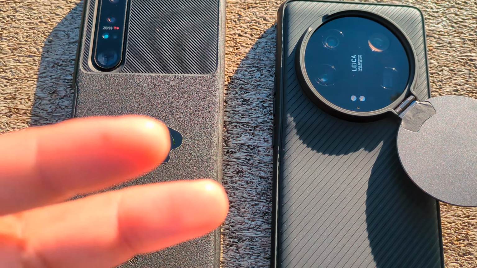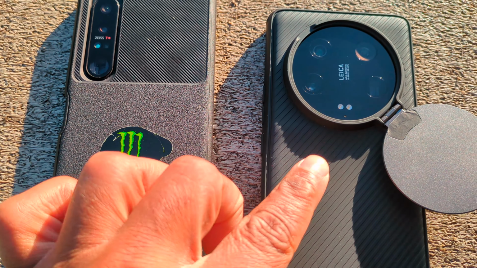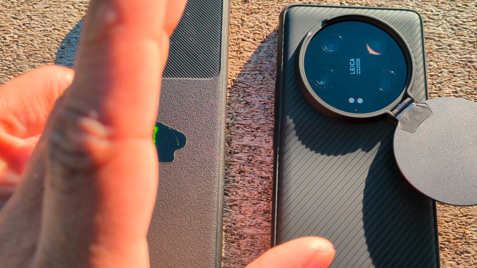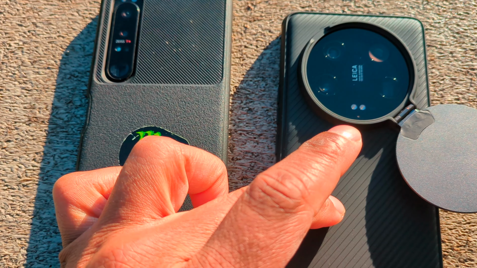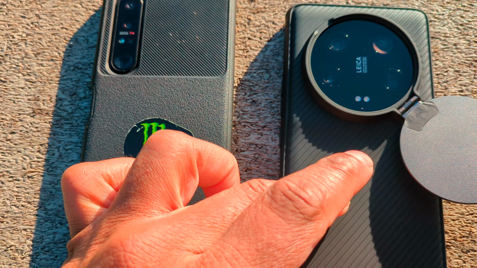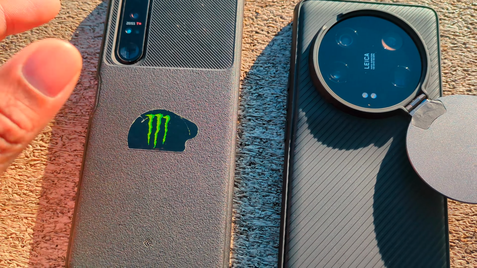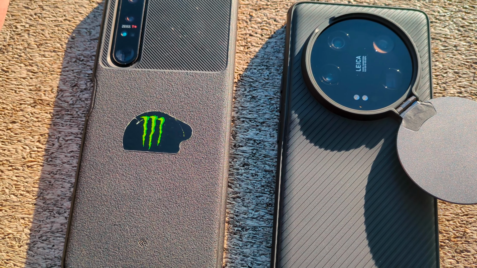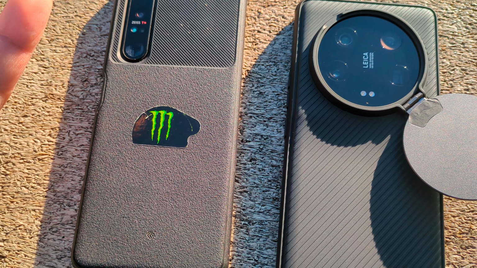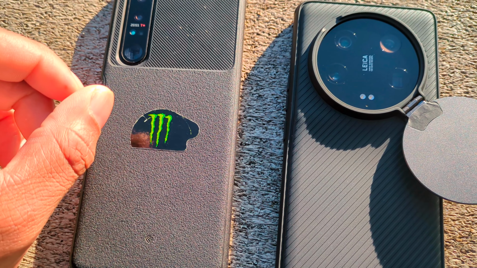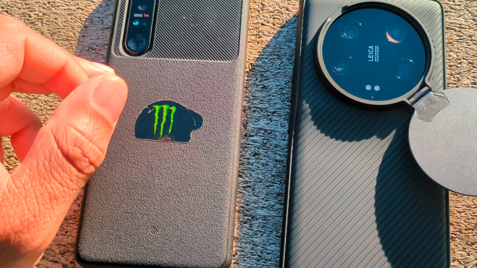Which is better? I'm gonna leave that up to you guys. For me personally, I do think the 13 Ultra does better in a lot of situations, but in a lot of cases, I don't necessarily mind the pictures that come out of the Xperia 1 Mark III to this day. And that's honestly crazy to think about because the phone is almost 3 years old at this point. But what Sony did with this camera is actually pretty special.